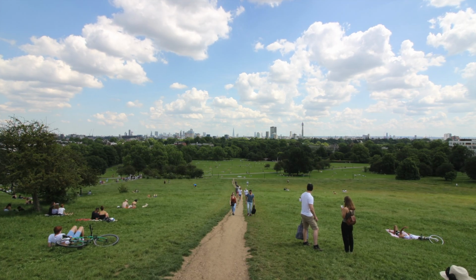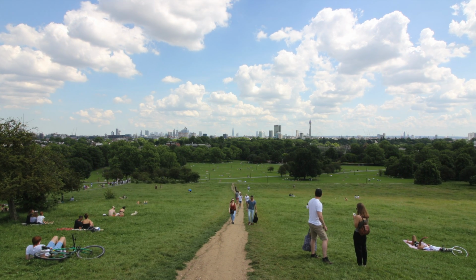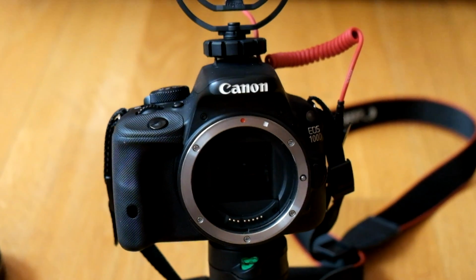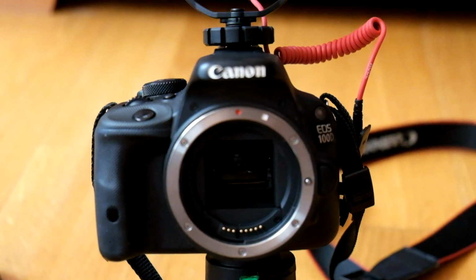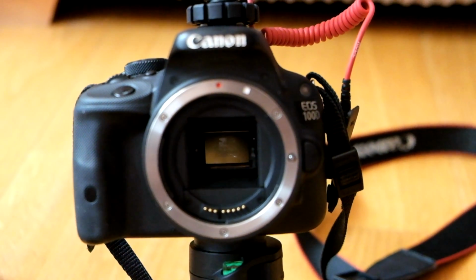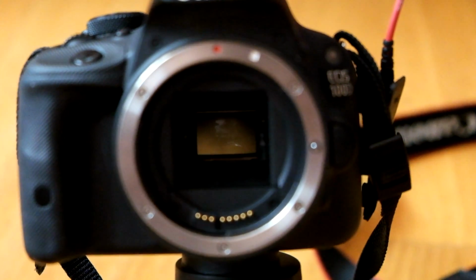In this video we'll be talking about aperture. Aperture is all about how much light hits the lens and the sensor. So here you have my camera, and the sensor can be found just behind the lens once you take it out. Generally speaking, the more light a lens lets into the sensor, the better it is.